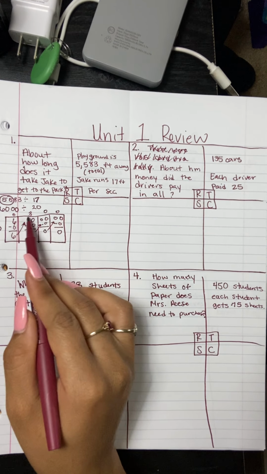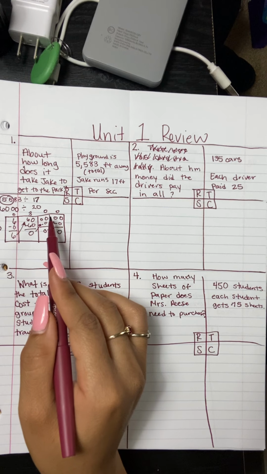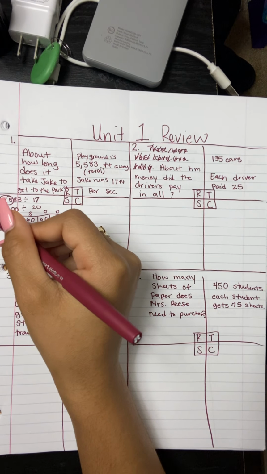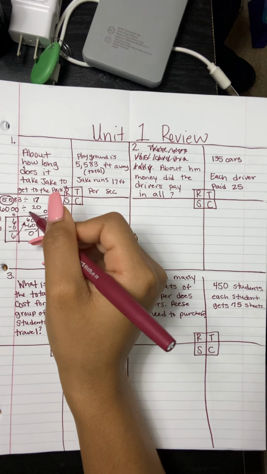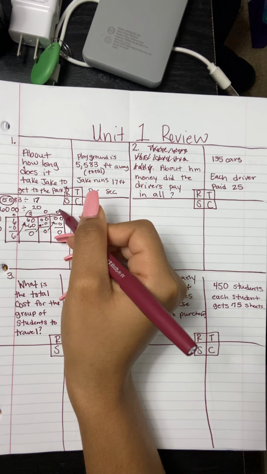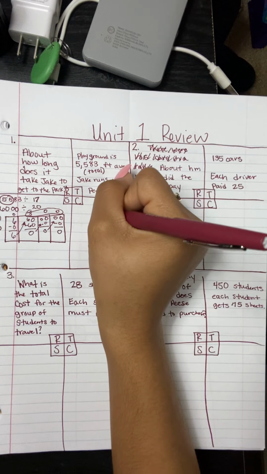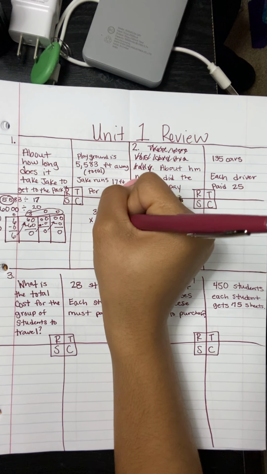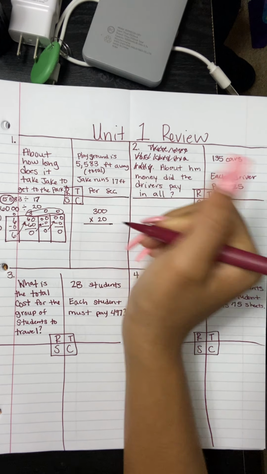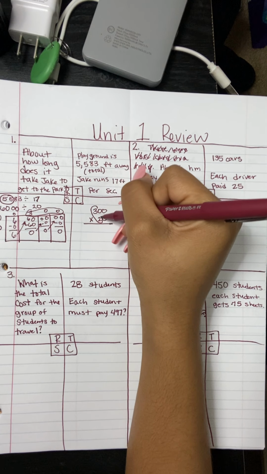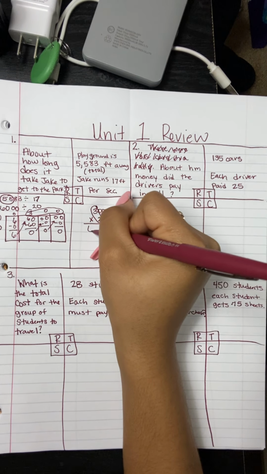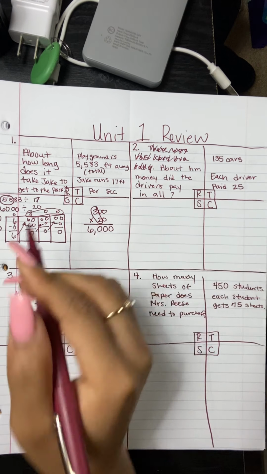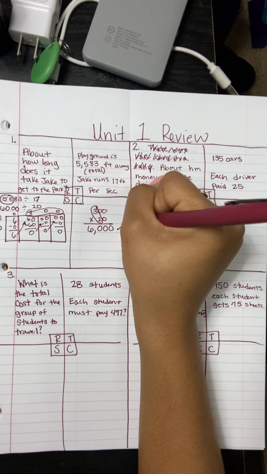Okay, so the answer I got here is 300. In order for me to check that, I need to take my divisor and multiply it by my quotient. 300 times 20. My basic fact here is 2 times 3. 2 times 3 gives me 6. I add back 3 zeros. Okay, and that's the number that we started off with, so that checks out.